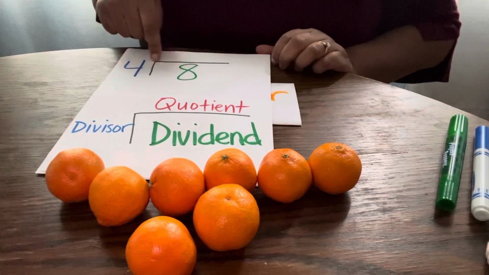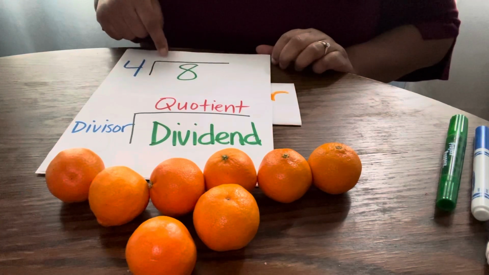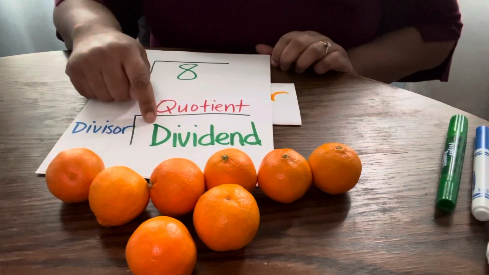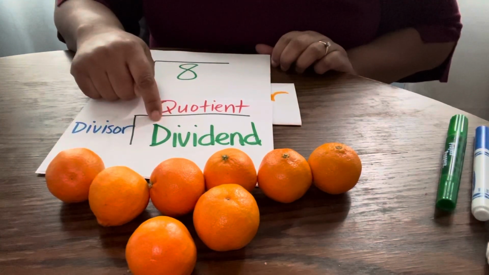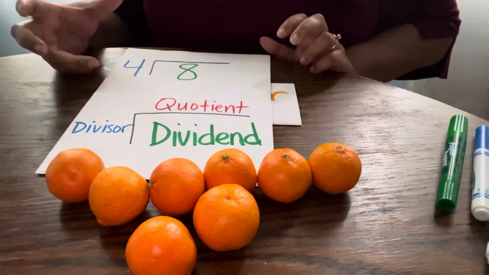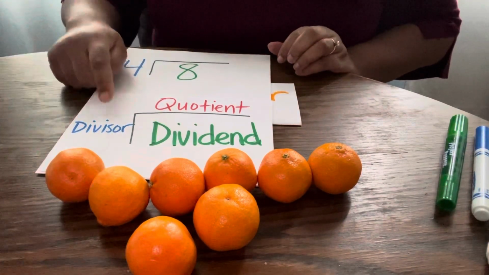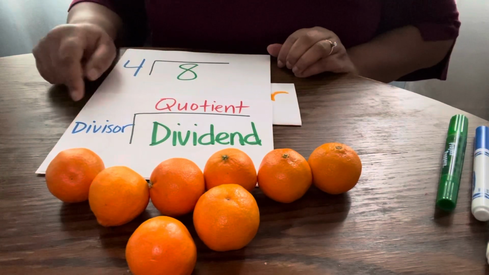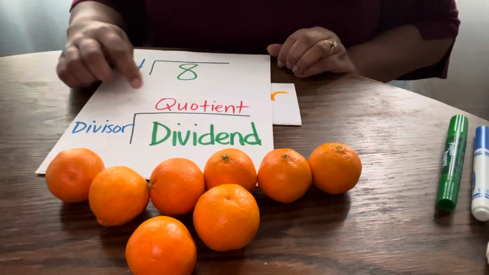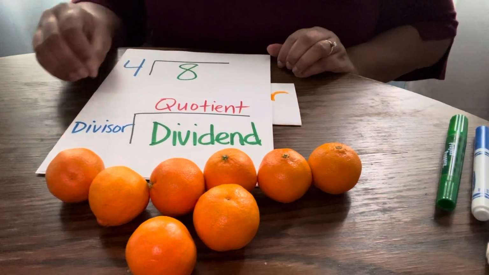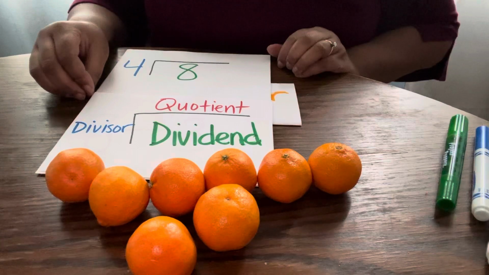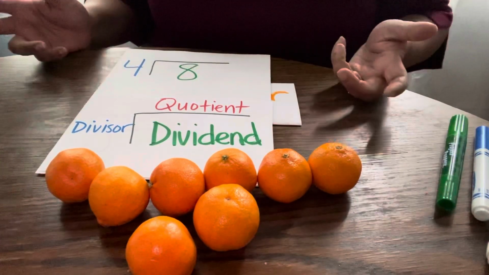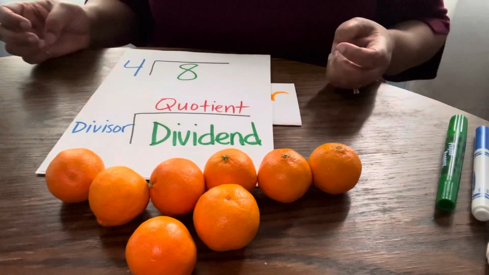This looks like a little house. Sometimes you'll see division equations that have this sort of layout. If you do, the part inside the little house is called a dividend. That's the big number that you're breaking down into equal groups. The divisor is the number of groups that you're breaking your big number into. And the quotient is the value inside each group. So the number you have inside each group, that's the quotient. That's what we usually consider our answer in division.